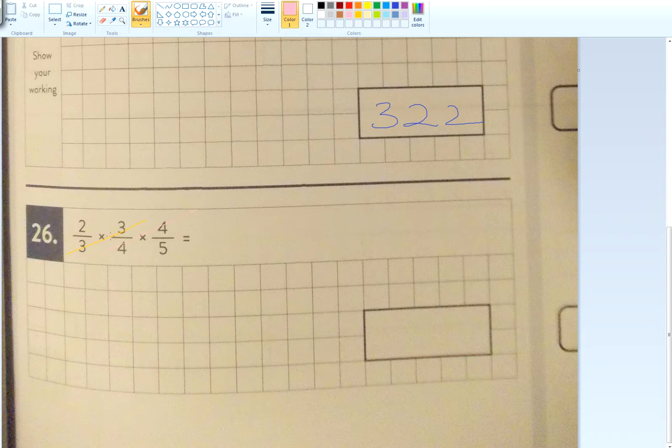Okay, can you see those 2 diagonals? It's a bit difficult there. So what do we do? 3 divided by 3 is 1. 3 divided by 3 is 1. So we can cancel. 4 divided by 4 is 1, and 4 divided by 4 is 1. So we cancel this diagonal. Now, can we cancel anything else? And the answer is no.